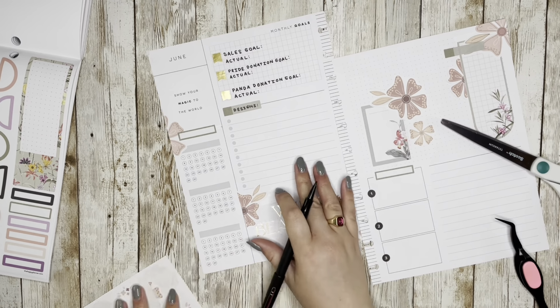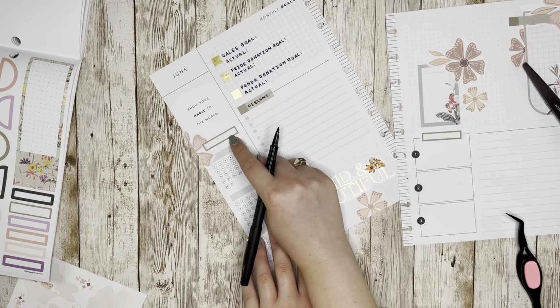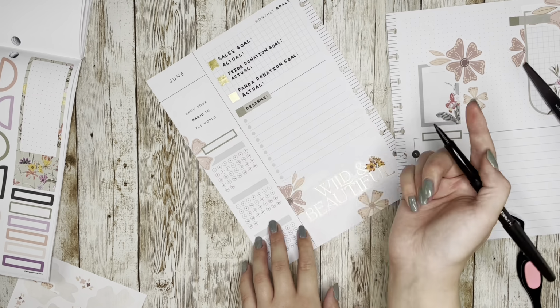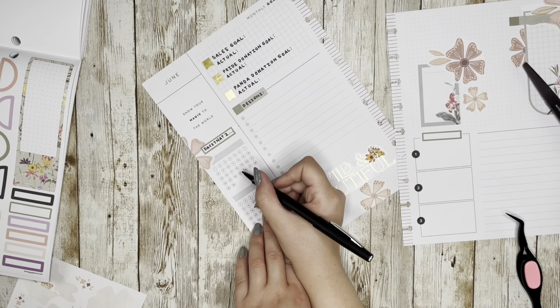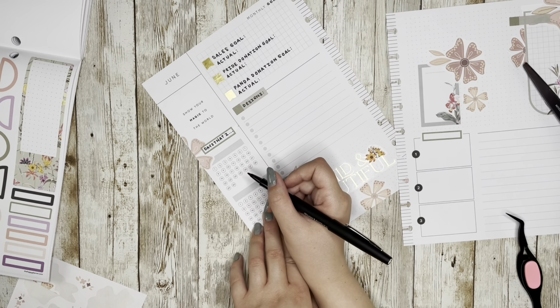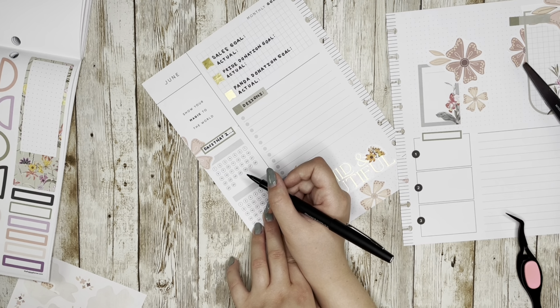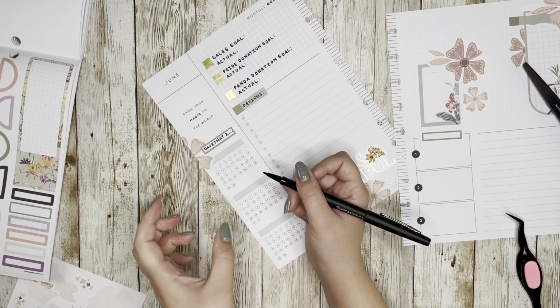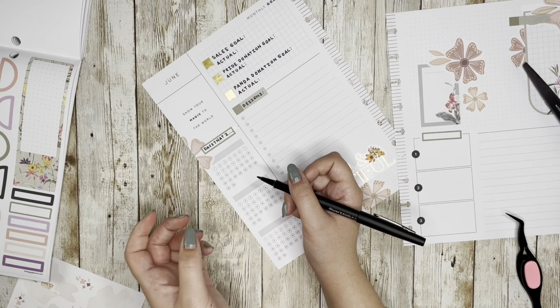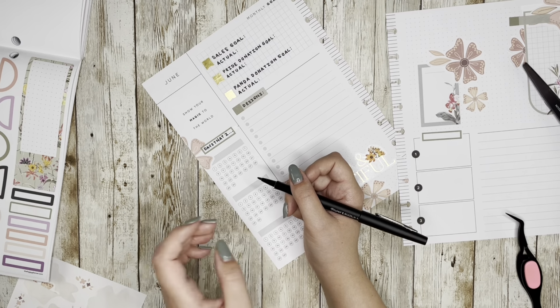Filling in my sections over here. So this one's gonna be just last time I... So the first one is going to be made a sale, and my goal for June is to make a sale every single day, no matter how small. If that's one digital download, that is fine by me, but I'm trying to work up to the point in my business where I'm making a sale every day.